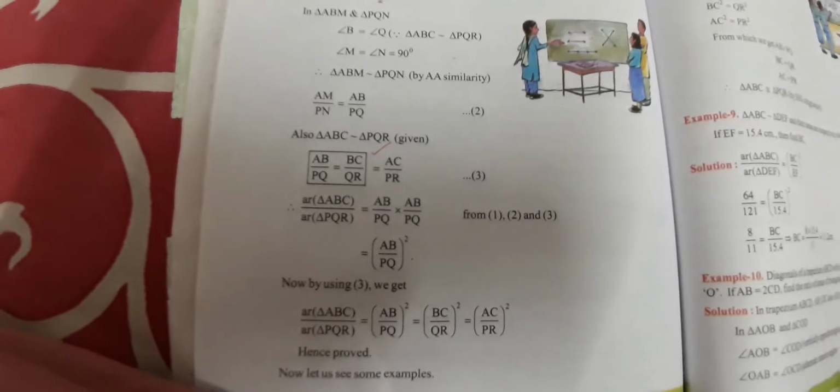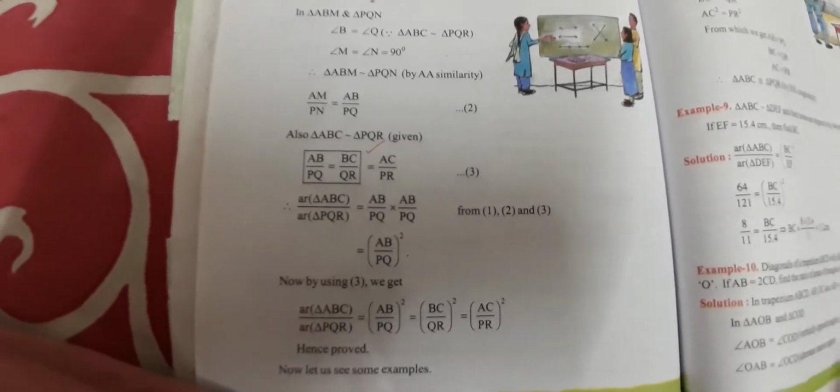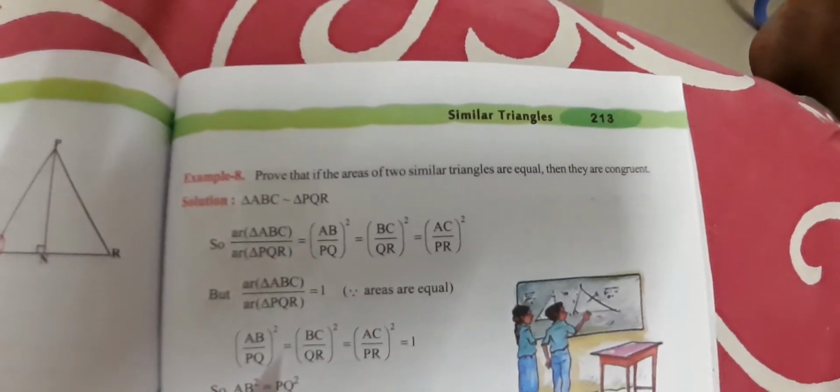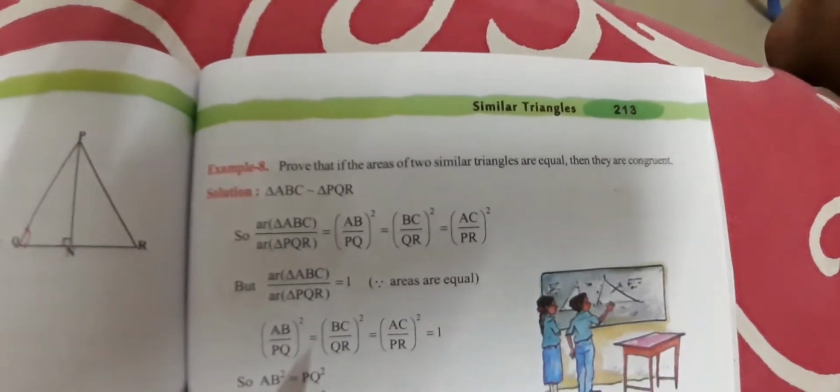Okay, children. So this is from your textbook only, theorem 8.6. Go through that, and if you have any doubts, you can ask me. Let's see the examples here. Prove that if the areas of two similar triangles are equal, then they are congruent.